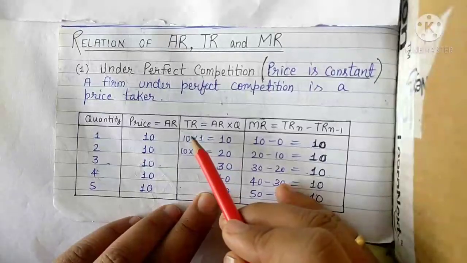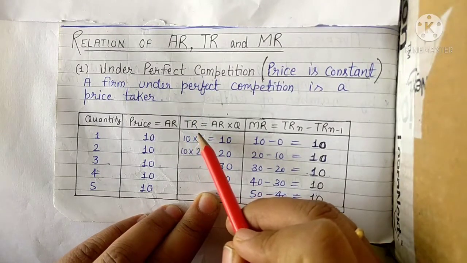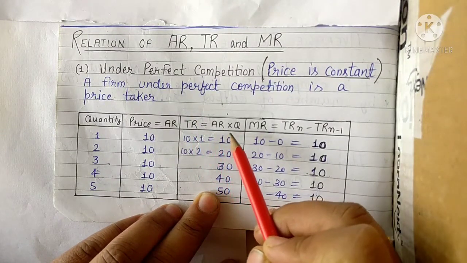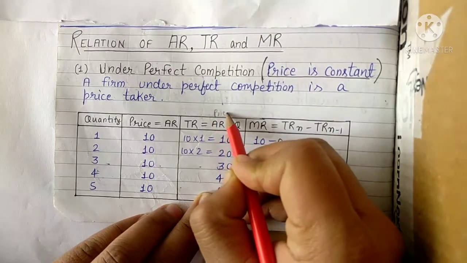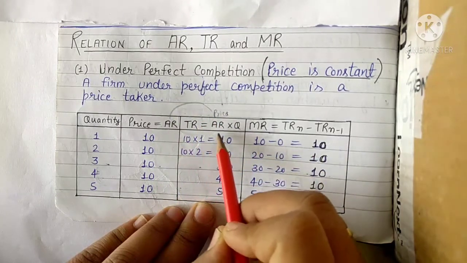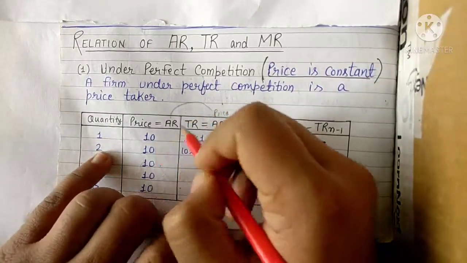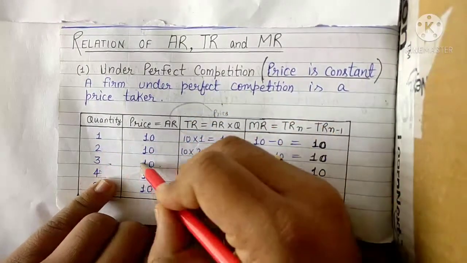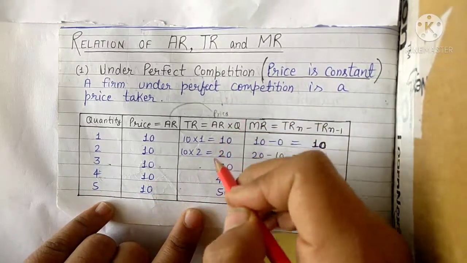Now TR. What is TR? Total revenue. We have learned earlier that the total revenue formula is AR multiplied by Q, or price multiplied by Q. In place of price I can write AR, because both are the same thing. So I have written AR into Q. What is AR? This one, 10. 10 ones are 10, 10 twos are 20, 10 threes are 30, 10 fours are 40, 10 fives are 50. So this is how our TR came.